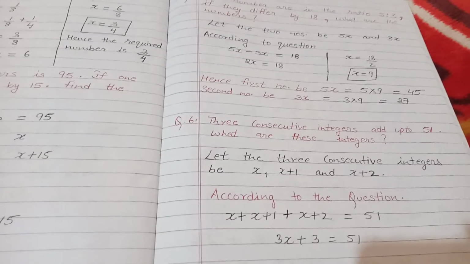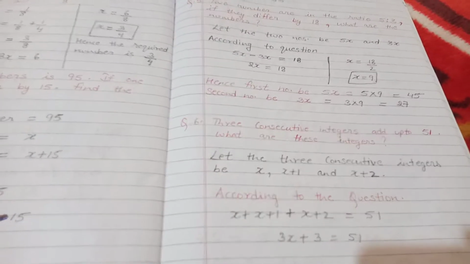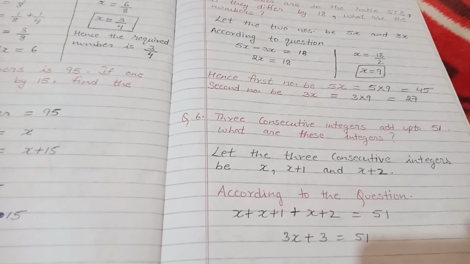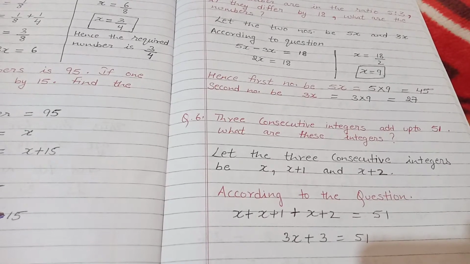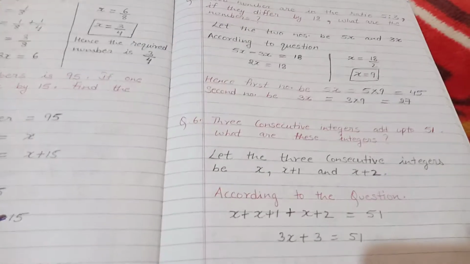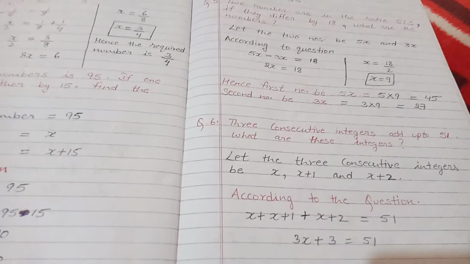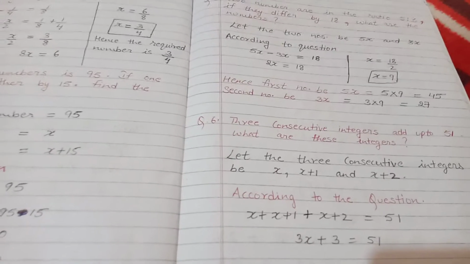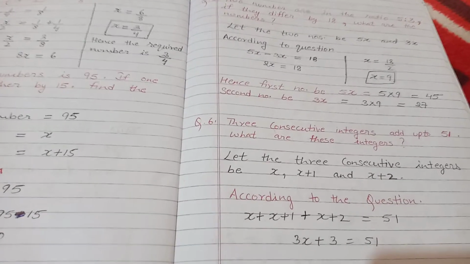Now we are going to move to the next question. Our next question is: 3 consecutive integers add up to 51. What are these integers? Here the new term is consecutive. Consecutive means continuously without any gap.